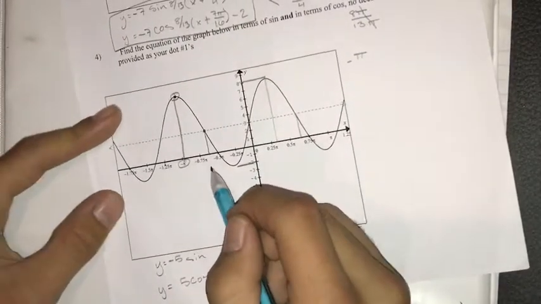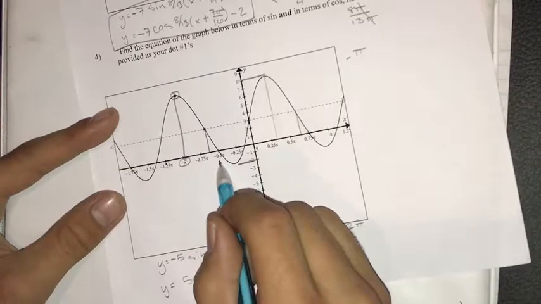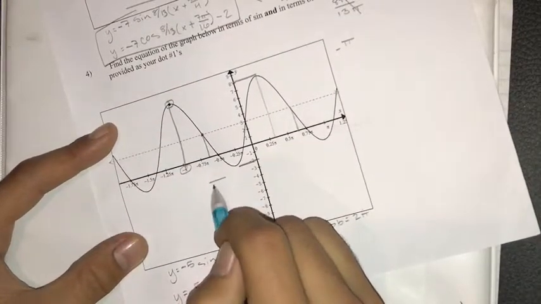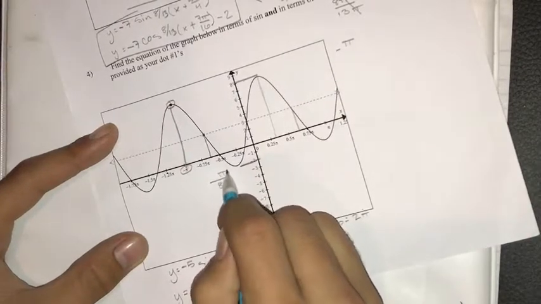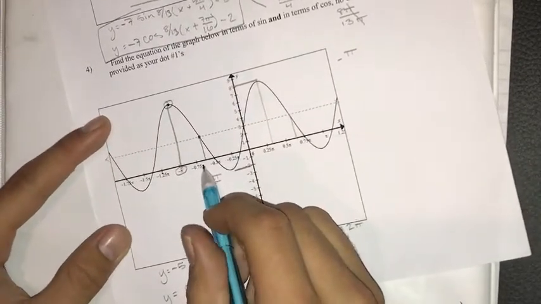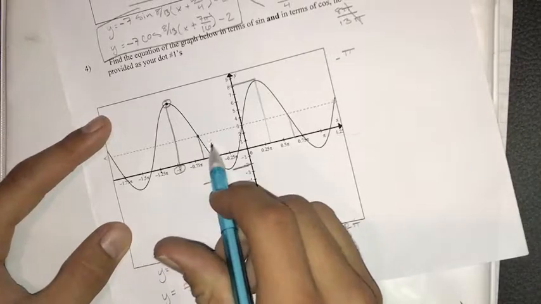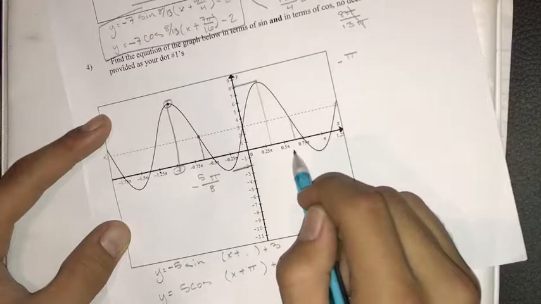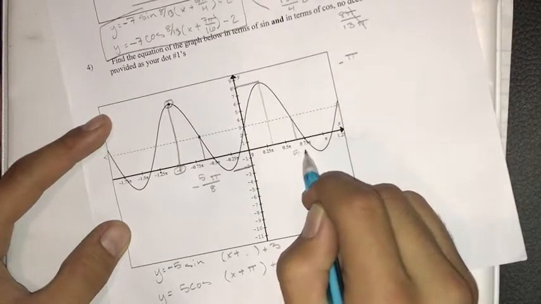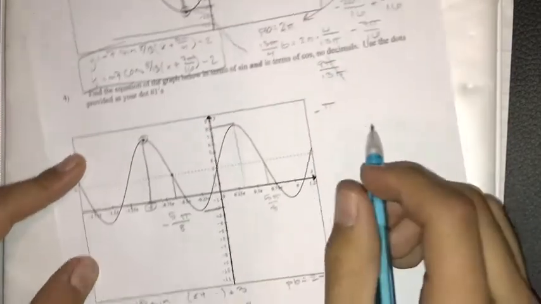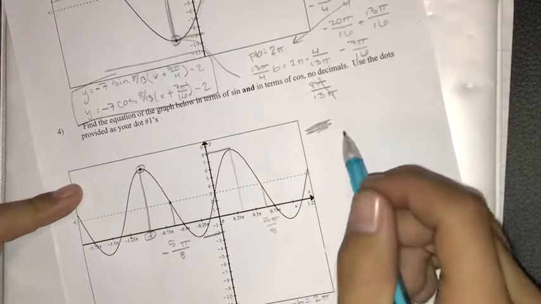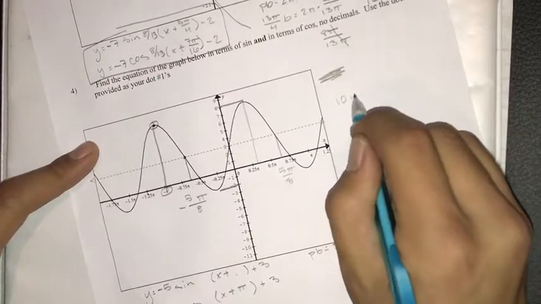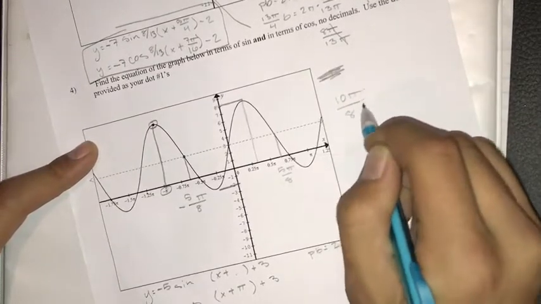So anything between 0.75 and 0.5 is going to be something pi over 8. So between 6 pi over 8 and 4 pi over 8, that just leaves us 5 pi over 8. And on this side, the same thing, 5 pi over 8. So we cross that guy out because we didn't end up using him. So we know that these guys are 10 pi over 8 apart.